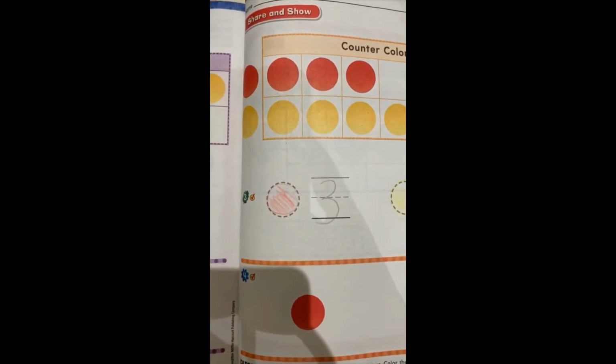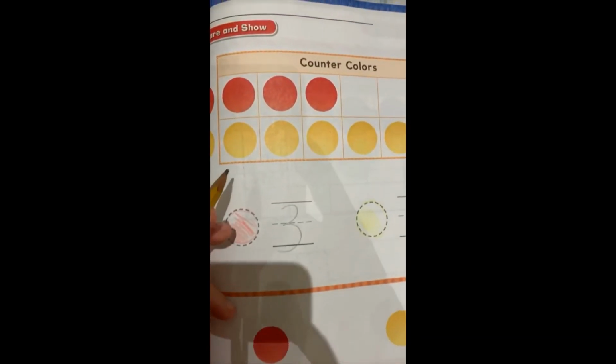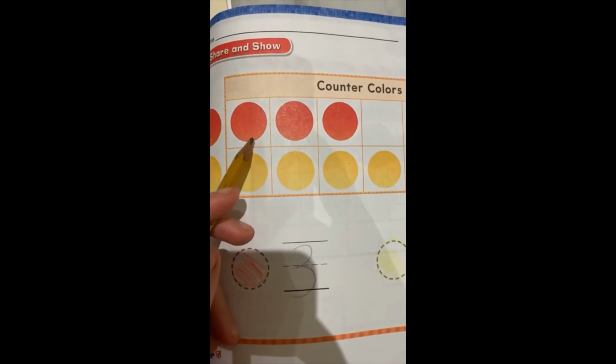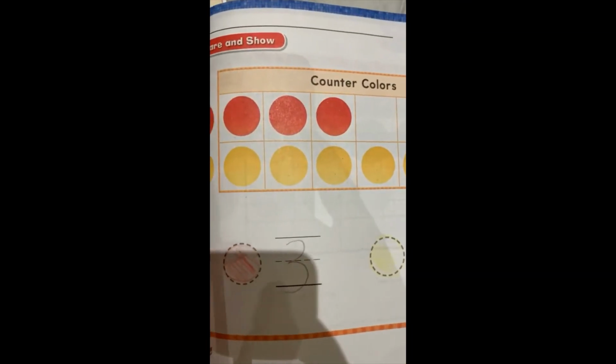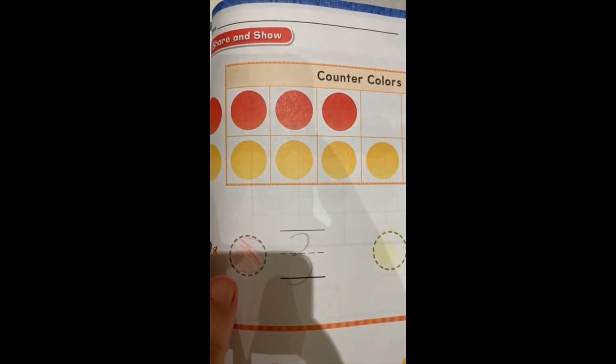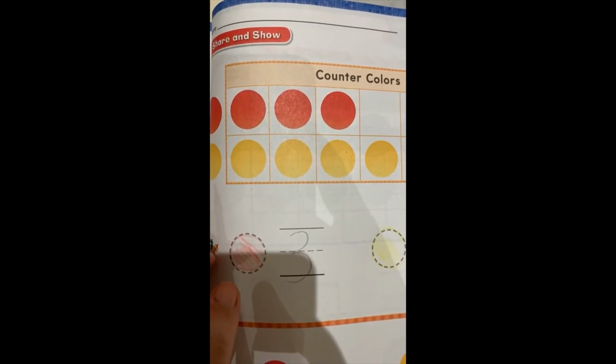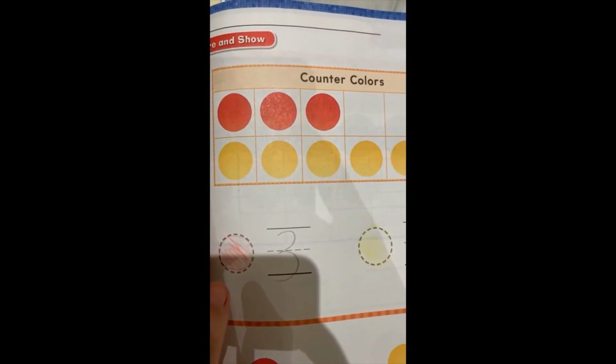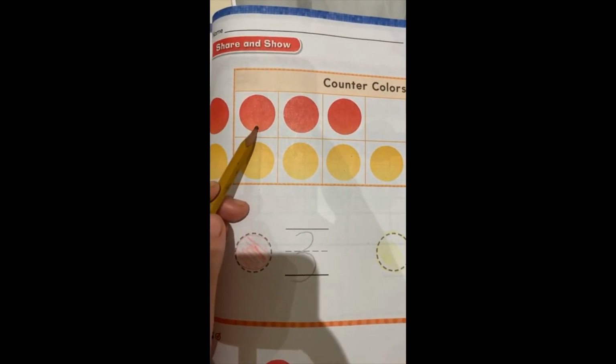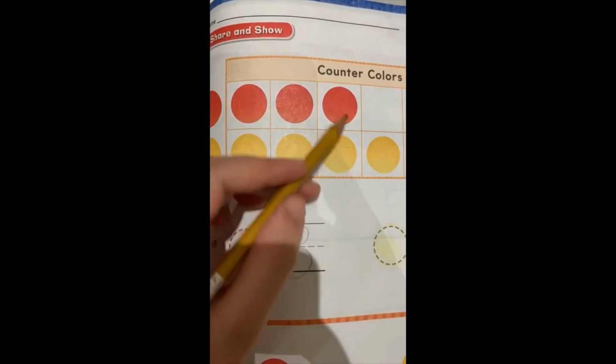Excellent. And now I want you to circle the set that has fewer counters on the graph. So which set has less or fewer counters? Yes, the red set has only 3 counters. Let's circle the red set.